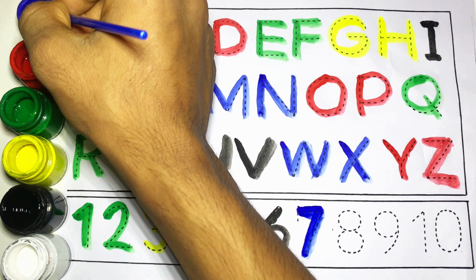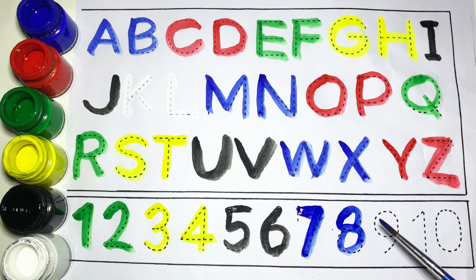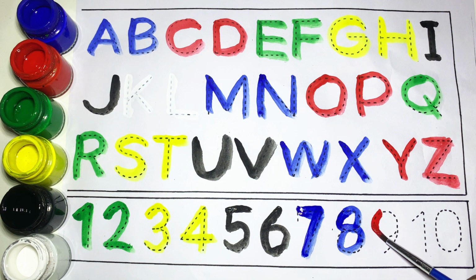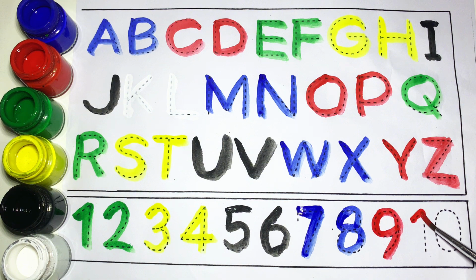Kids, again use blue color and draw 8. The numbers of 8. E I G H T, 8. Kids, now 9. The numbers of 9. And use red color. N I N E, 9. Kids, again use red color and draw 10. The numbers of 10. T E N, 10. The numbers of 10.